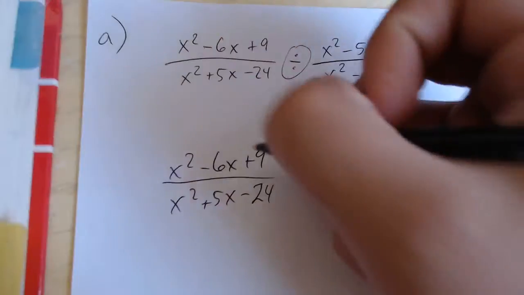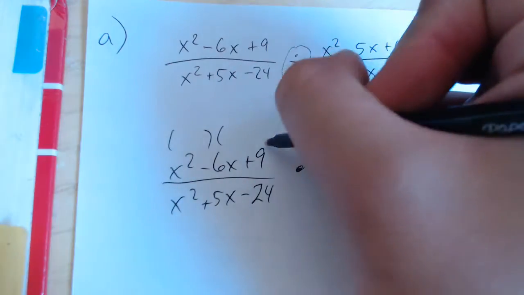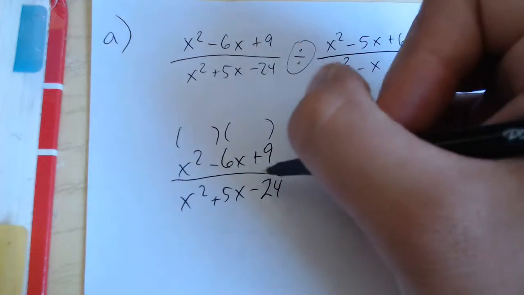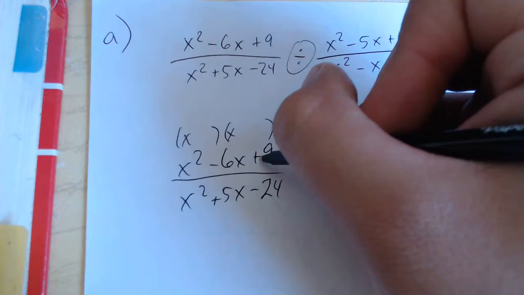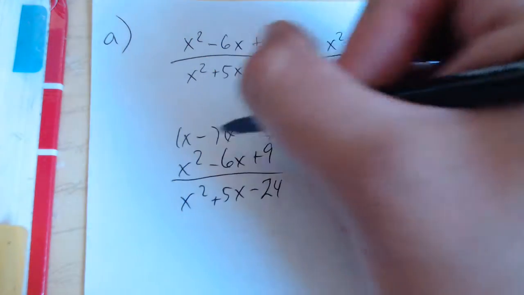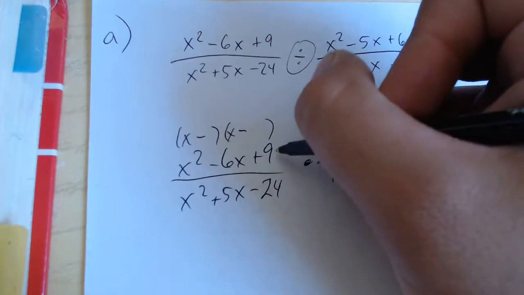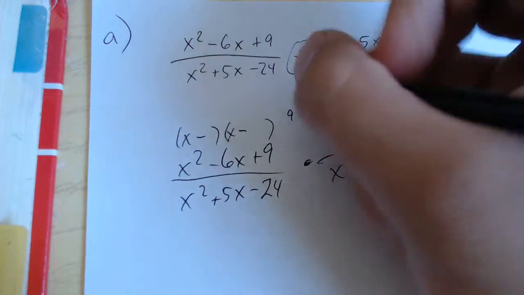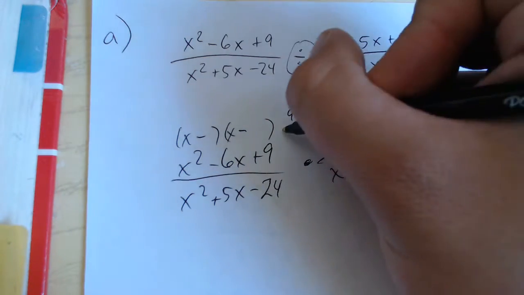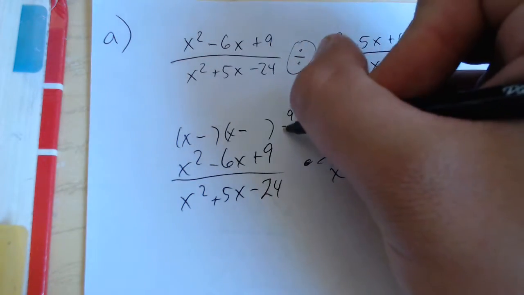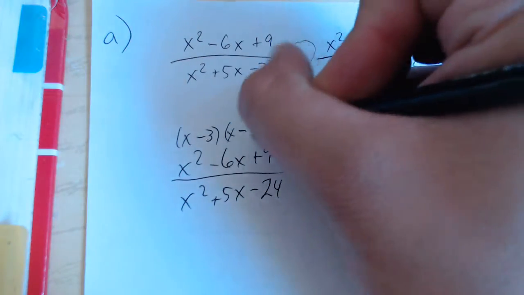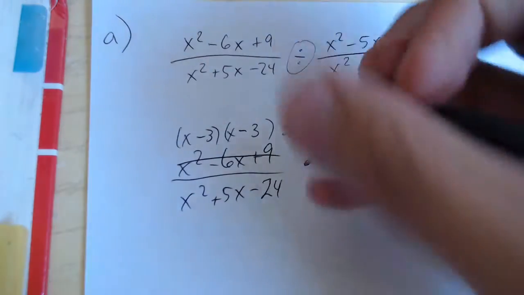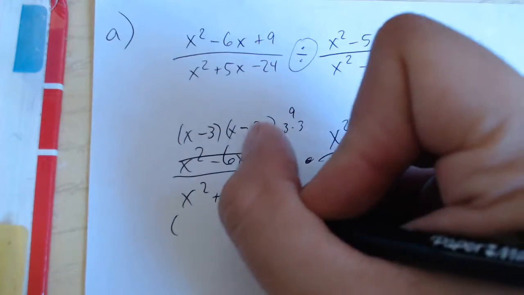So we'll start here, and I'll just factor above and below each trinomial respectively. So using our rules of factoring, we're going to get an x and an x. Positive means both the signs are the same. Negative means both the signs are negative. Now we have to factor 9. What can go into 9 that will add up to negative 6? Well, if we do negative 3 and negative 3, that will add up to negative 6. So that's x minus 3, x minus 3. That one's done. Let's go to the denominator.